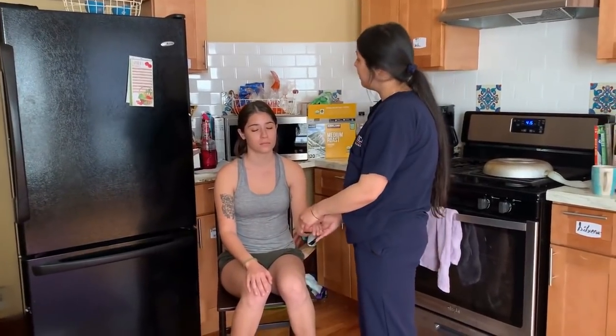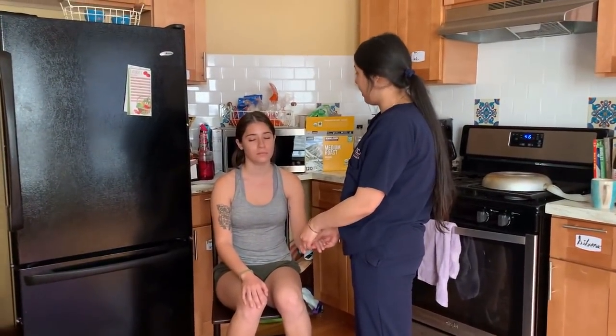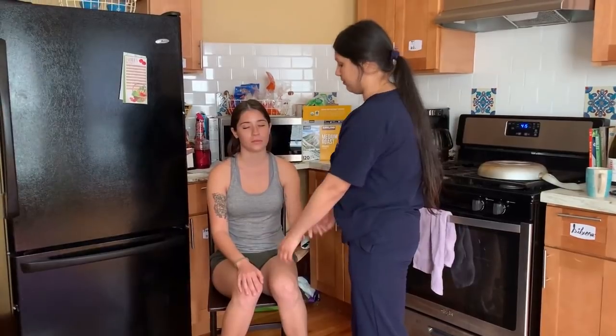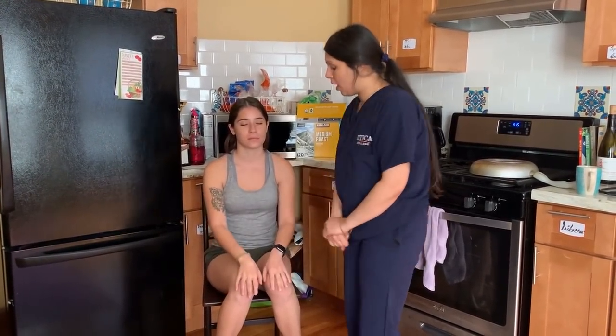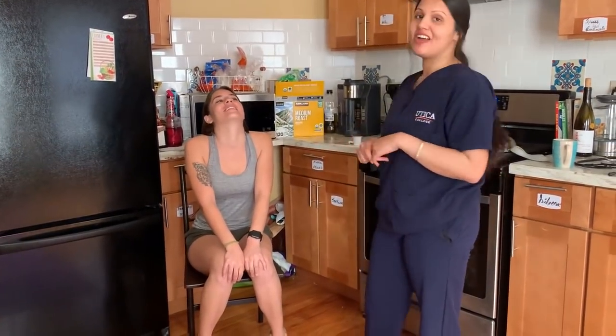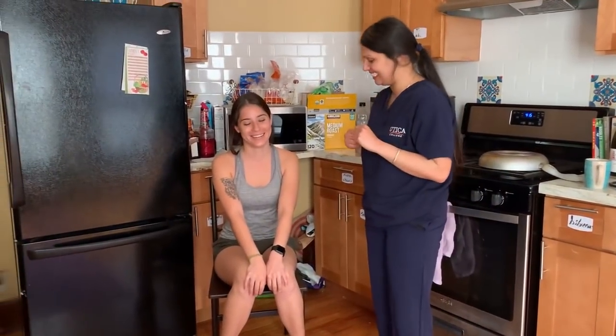Give me your hand. Let me know if your fingers are up or down. Up, down, up, down. Awesome. So the patient has proprioception in their fingers. I believe that's what it's called. And if it's not, you know what I mean.